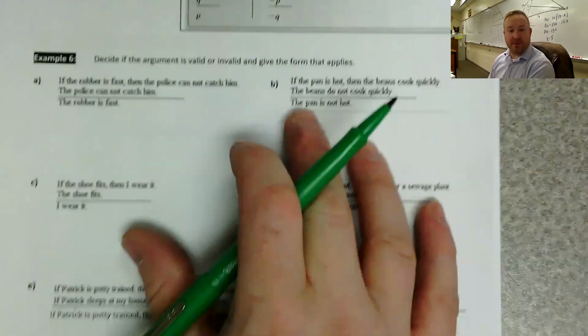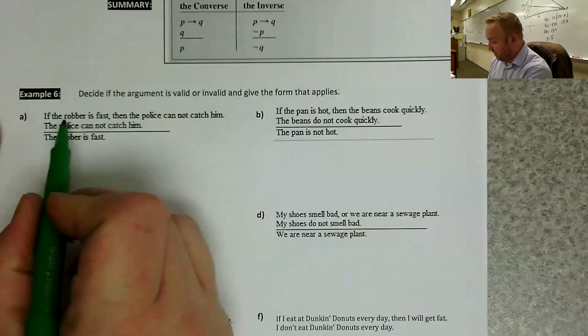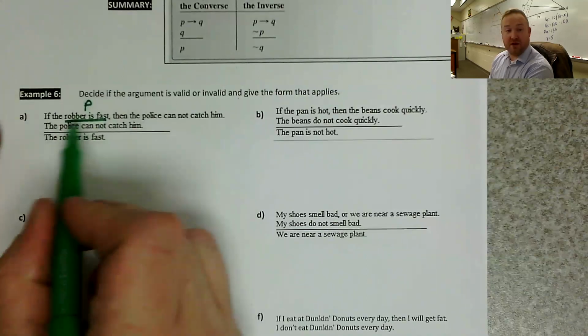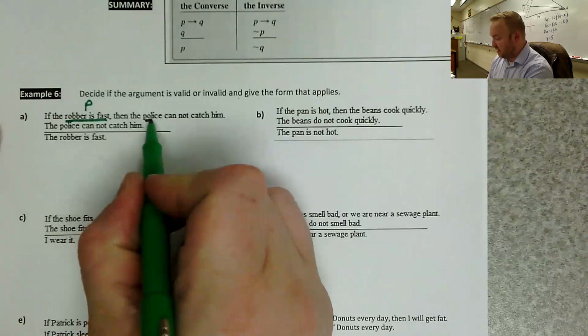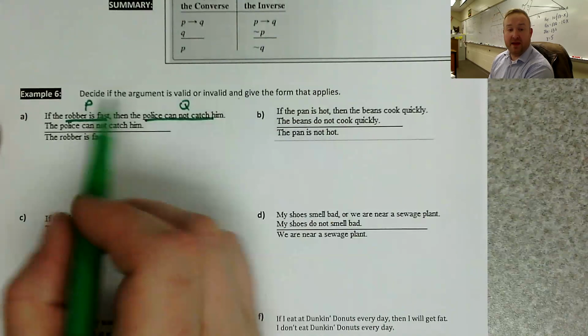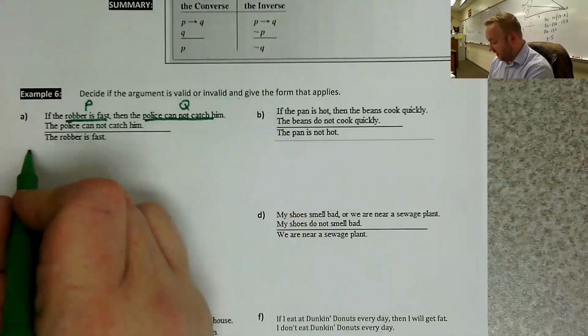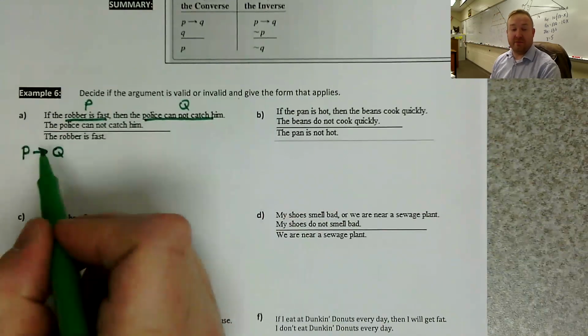So in example A, we have an if-then. We have a conditional here. So whatever comes after if is going to be my P statement. So robber is fast is P. Whatever comes after then is going to be my Q statement. So police cannot catch him is Q. That means my first premise is if P, then Q, or we can read that as P implies Q.